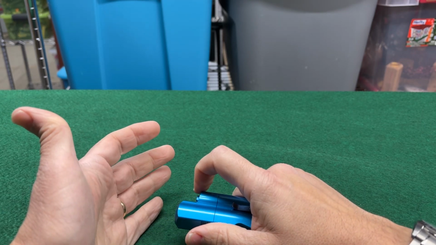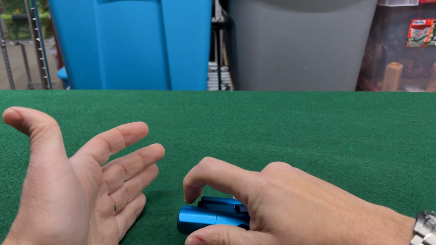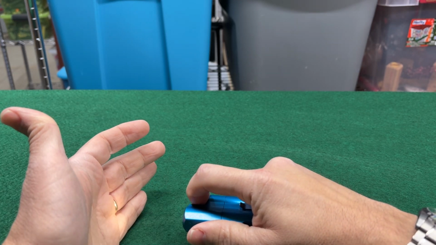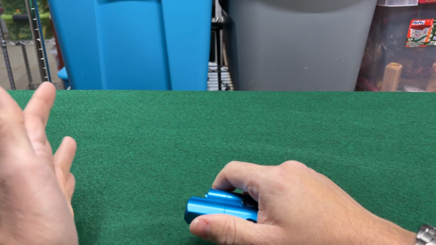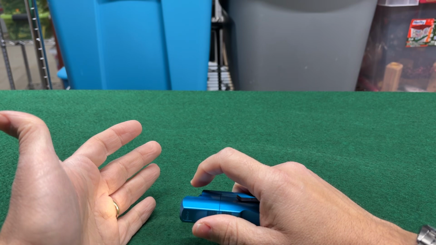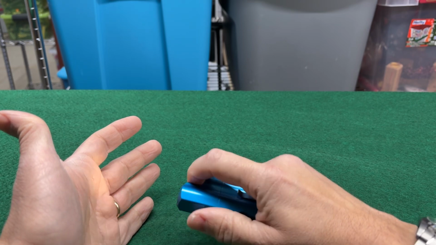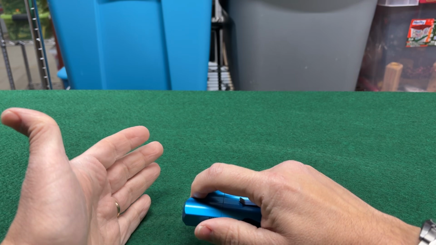So if you want to come on directly into high, double tap it, it comes on to high. If you want to come on in low, press and hold, and it comes on to low. That's basically the user interface you get on Olight lights, which is really kind of cool. It's not revolutionary, but here's where the Synergy does something a little different.